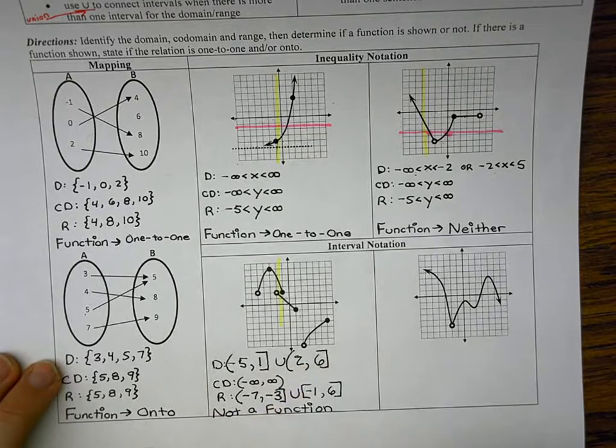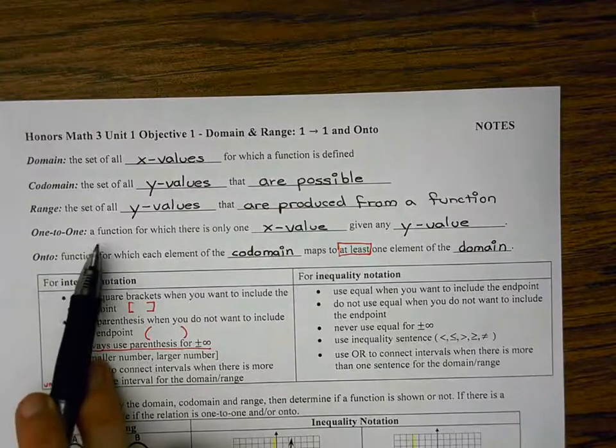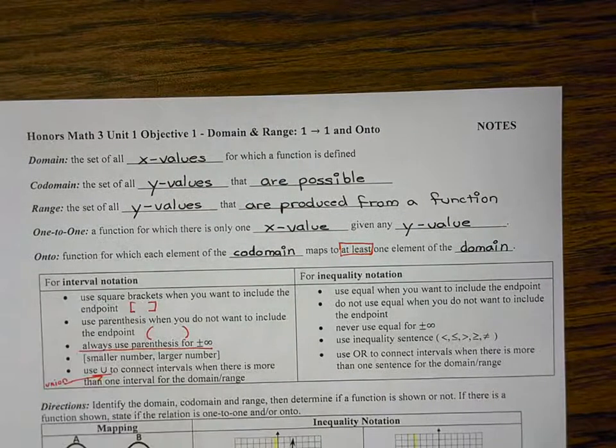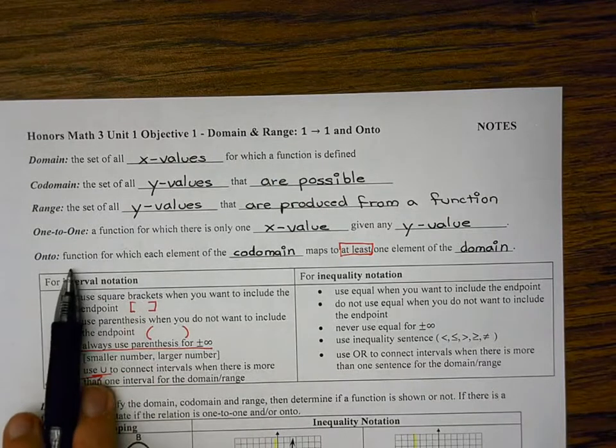which means we are not going to classify it as either one-to-one or onto, because both one-to-one and onto in our class are going to require it to first and foremost be a function. Function, right? If it's not a function, we're not going to classify it.